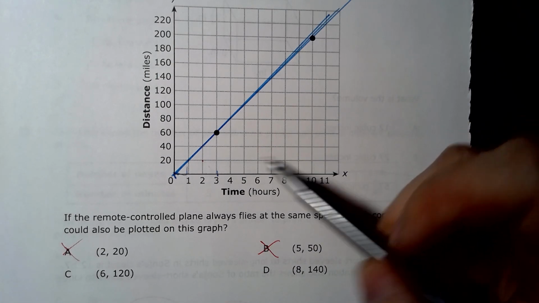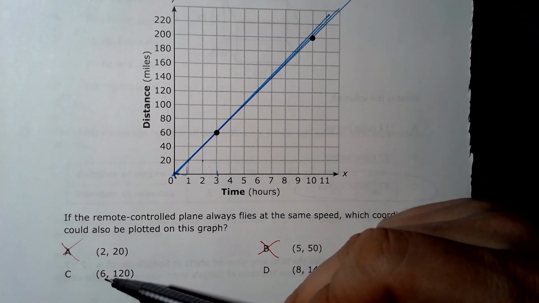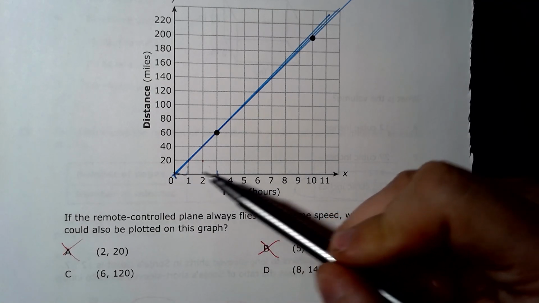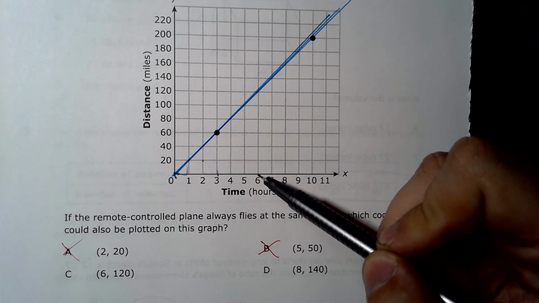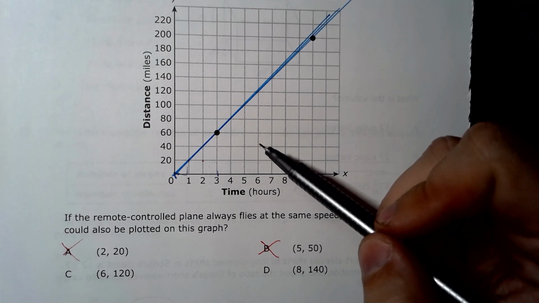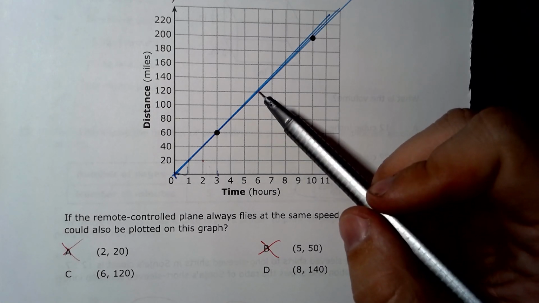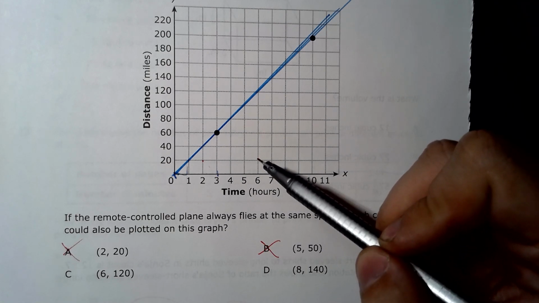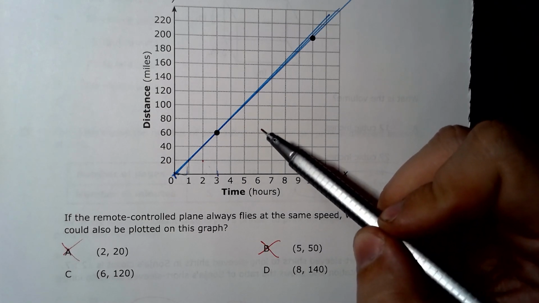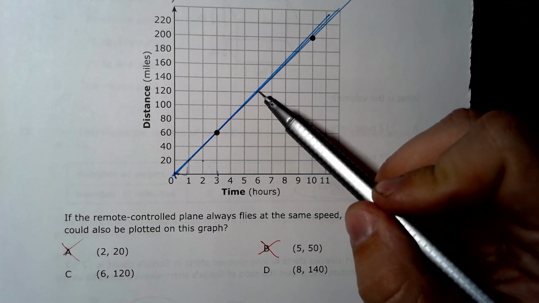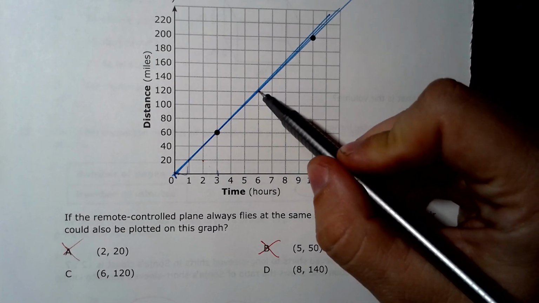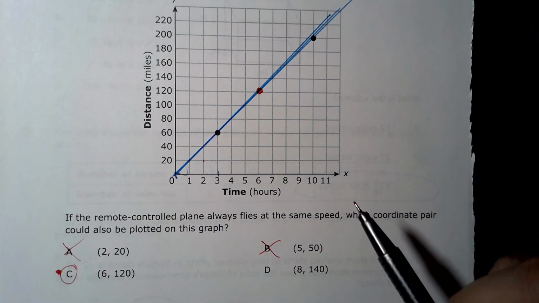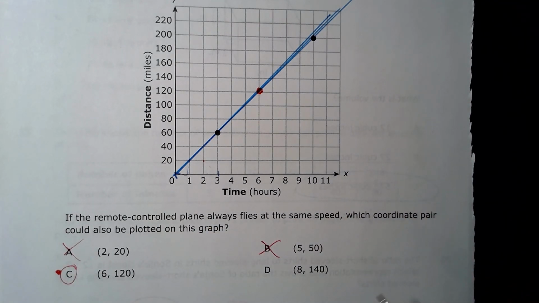For number 30, they were hoping you would look here. 6, 120. When you go 6 over, you go up 6 tick marks, which means you are counting by 20. So 6, and you're going up by 20. So 20, 40, 60, 80, 100, 120. This is where that point actually will lie. Everything else isn't actually going to be on that line.